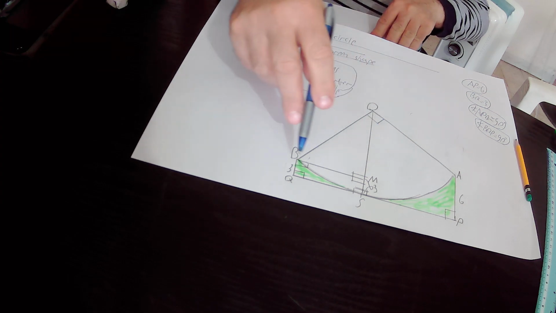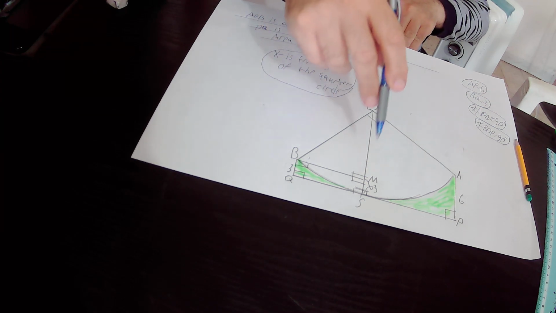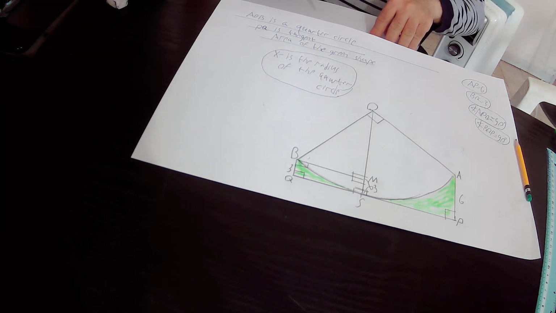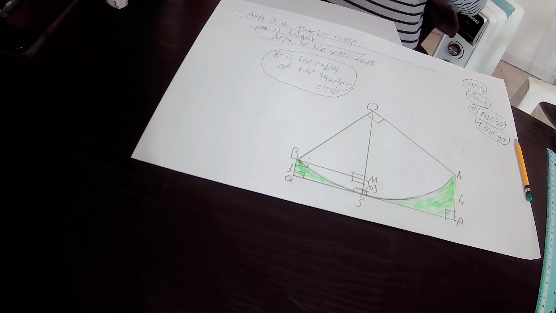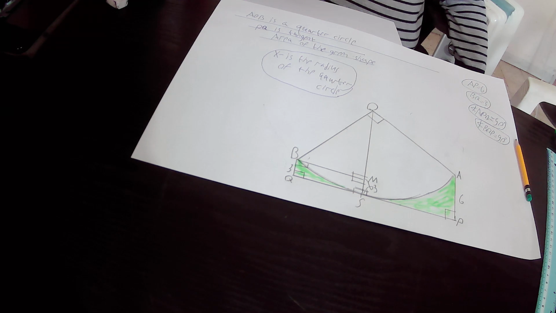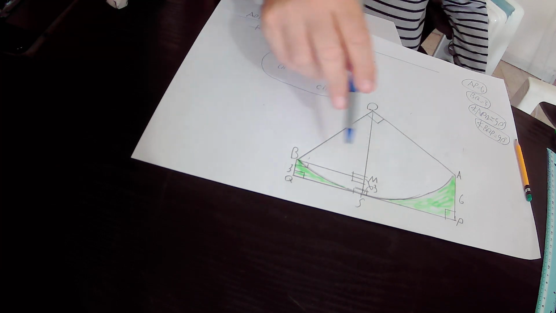Quadrilateral BOSQ is a trapezoid. Actually, the definition of a trapezoid is a quadrilateral with one pair of parallel sides. Okay, therefore quadrilateral BOSQ is a trapezoid.